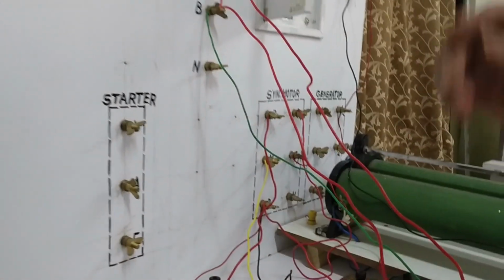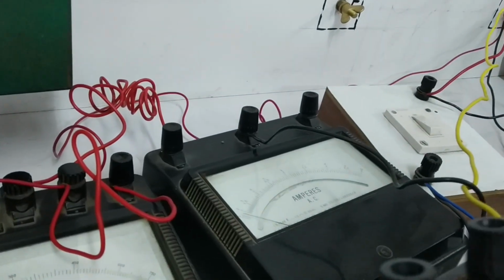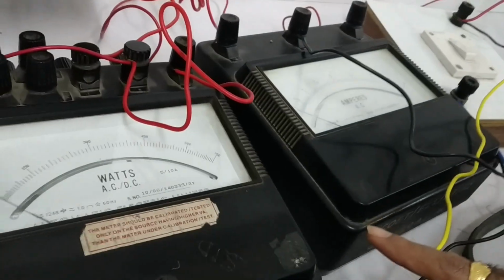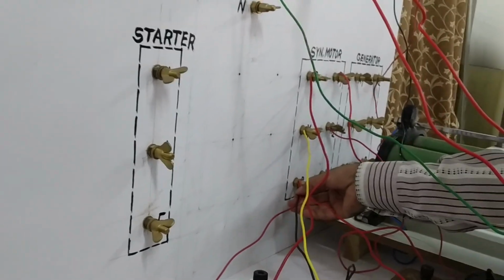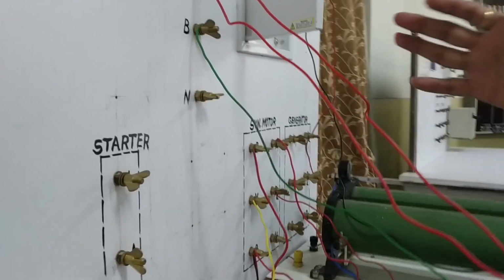And then the pressure coil terminal of wattmeter 1, that is here 600 volts, you can see it is connected to 600 volts, and the pressure coil terminal of the second wattmeter, that is 600 volts. These two wires are taken and they are connected to the third phase, that is to the Y phase here. So in this way the connections for the armature of the synchronous motor are completed.